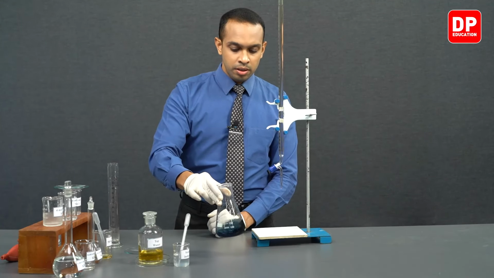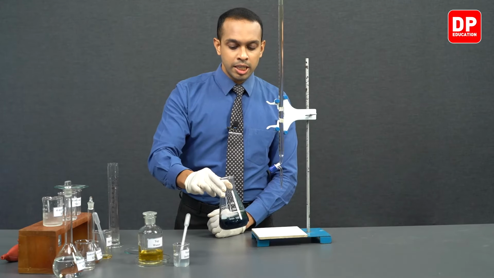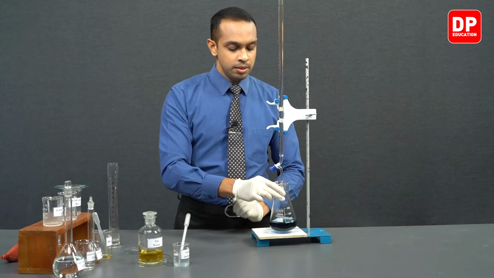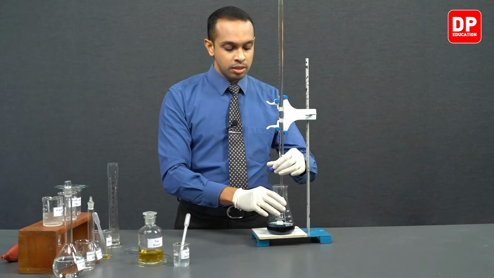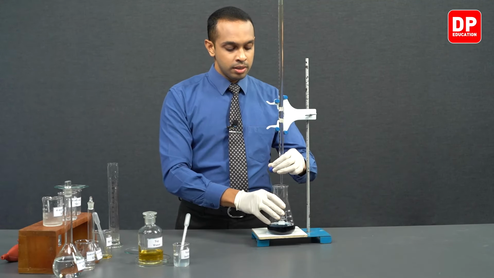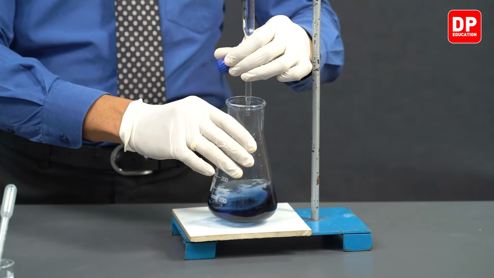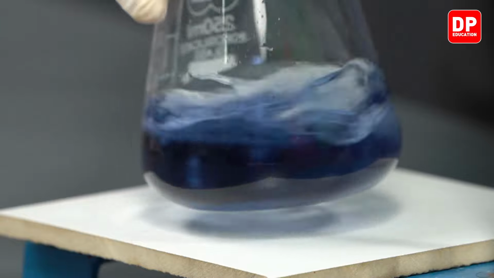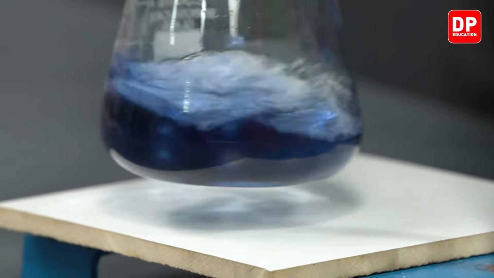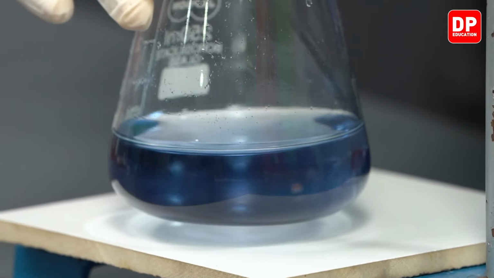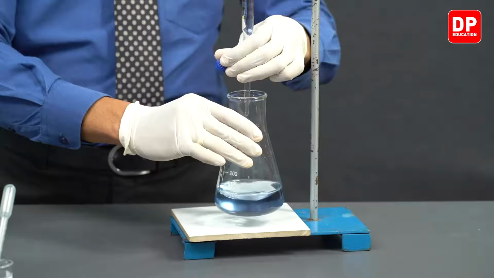So with iodine, starch will form a blue-black color, and we are going to titrate until this blue-black color completely disappears. Now we have a lighter blue-black color. We are going to add a few more drops of thiosulfate ion solution.